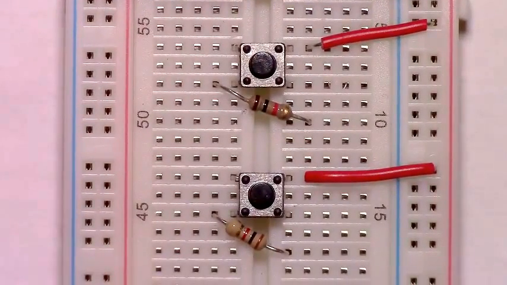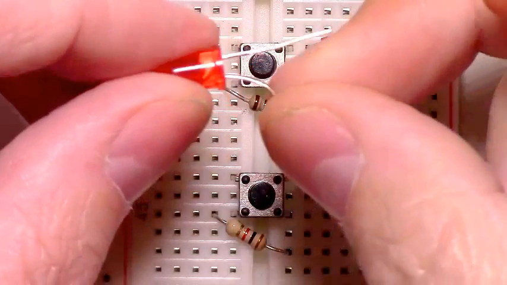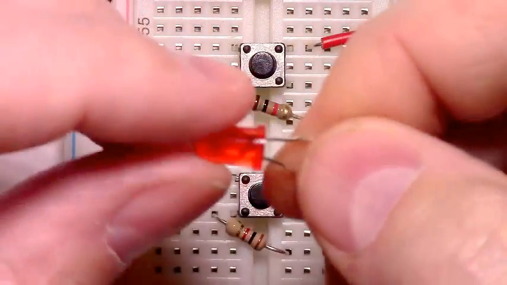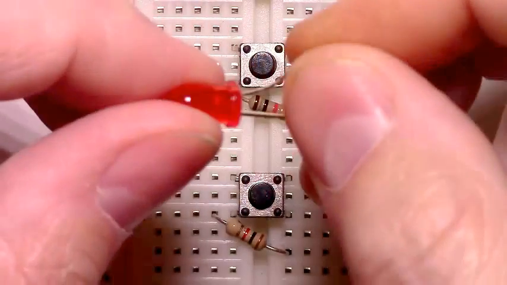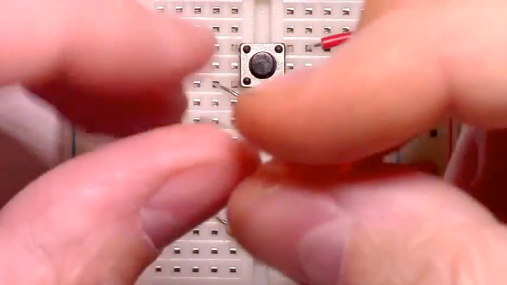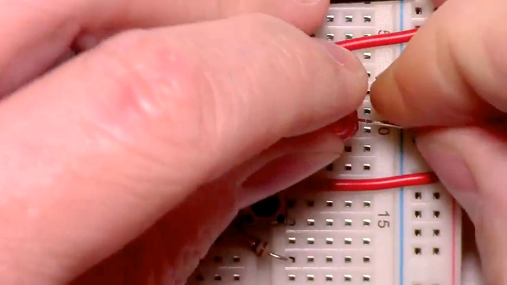Like that. Then we can add in our indicator LEDs, paying attention to which is the cathode and which is the anode of the LED. On the ones I'm using, there's a flat side that indicates the cathode. We want the cathode in the ground rail and the anode in the same rail as the 1K resistor.